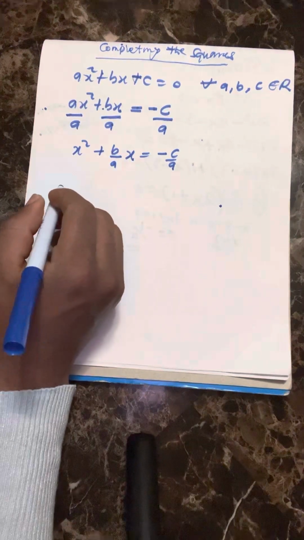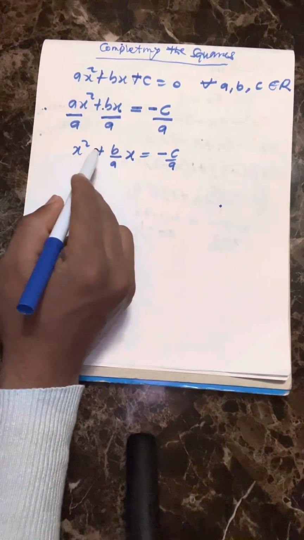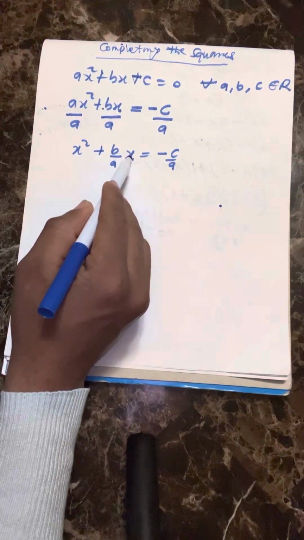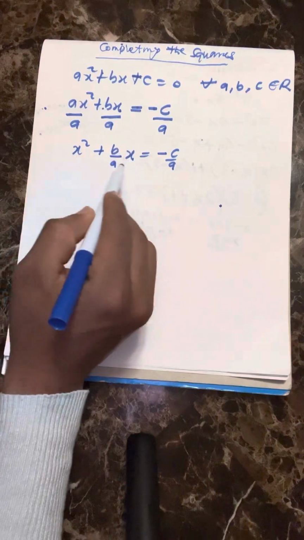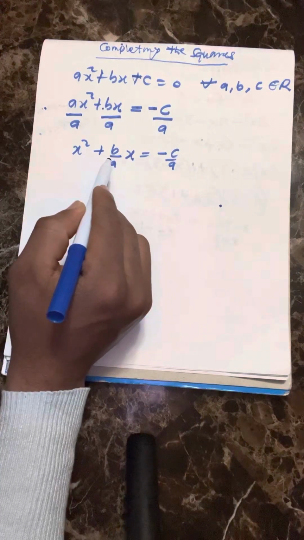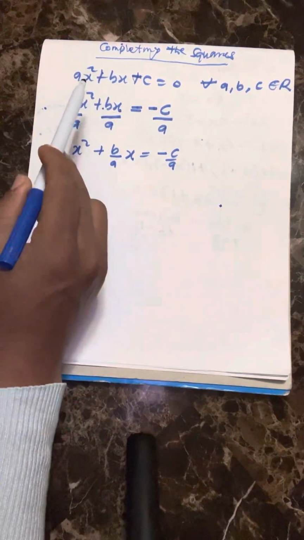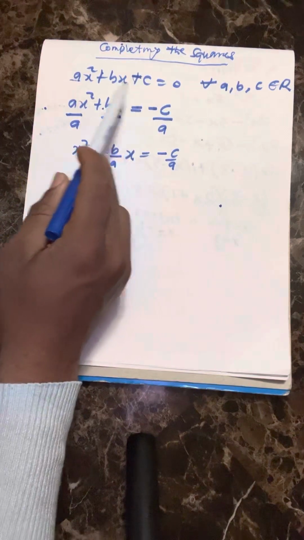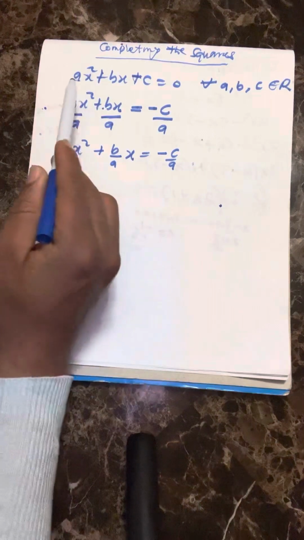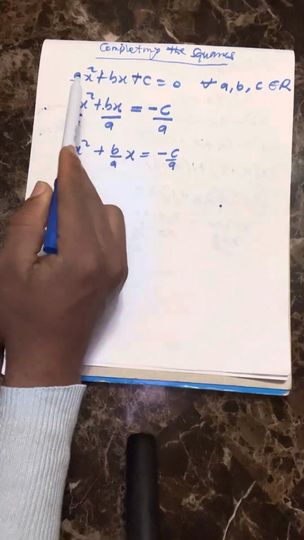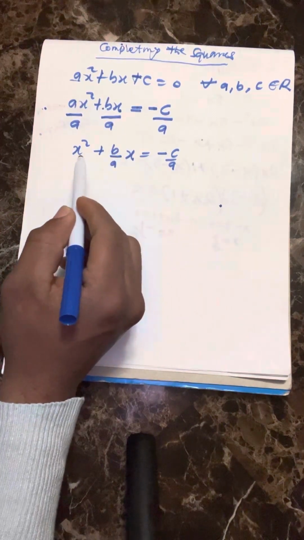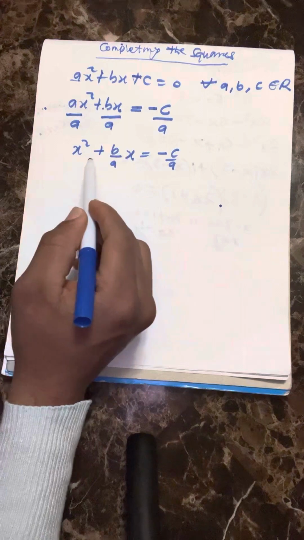Now, I'm having an x squared here, and I have x here. What do I need to do to obtain x alone? My goal here is to express this equation, or to put it in another way, to make x the subject. You can also think of it in that sense. Make x the subject here. Now I've been able to get to this position. What do I need to do to make x the subject?